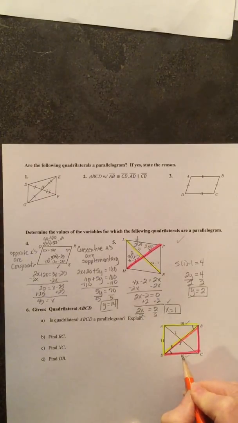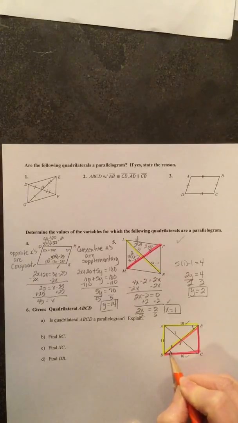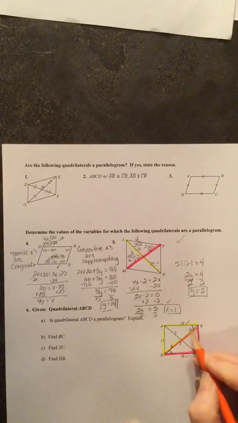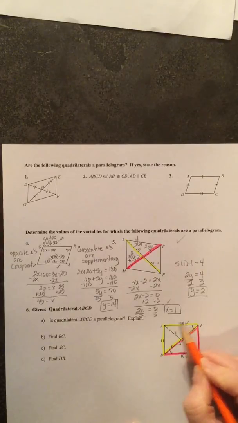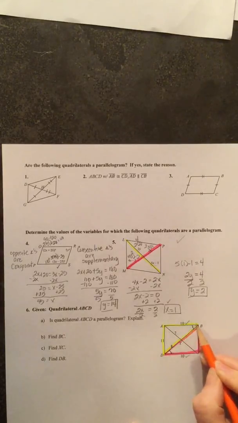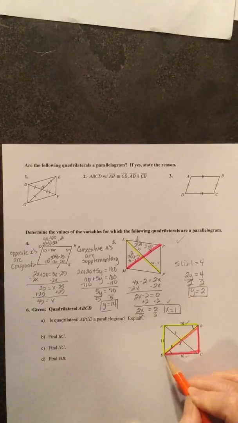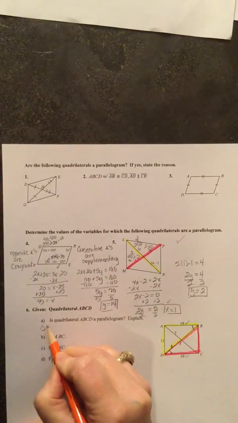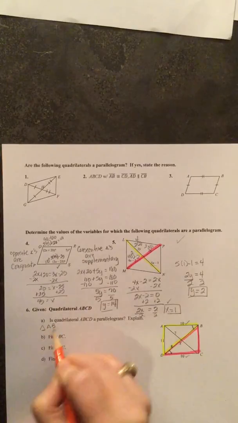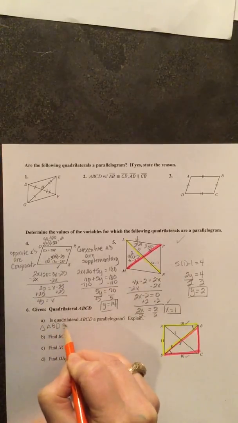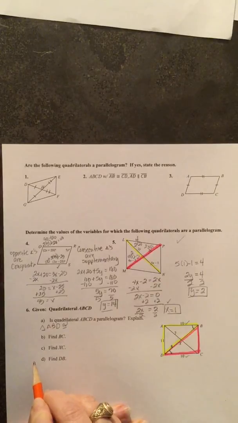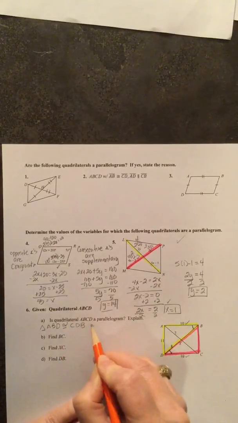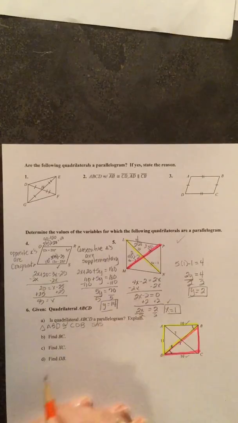We've got a measure of 10, an angle, and a common side. In my yellow triangle, I have the same thing. A measure of 10, an angle, and a common side. Therefore, triangle ABD is congruent to triangle CDB by side angle side theorem.